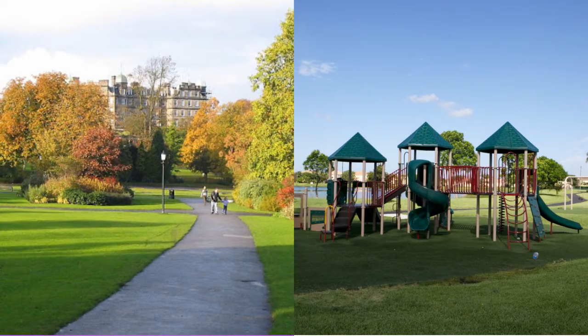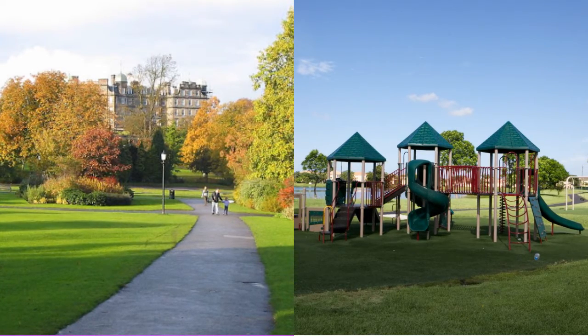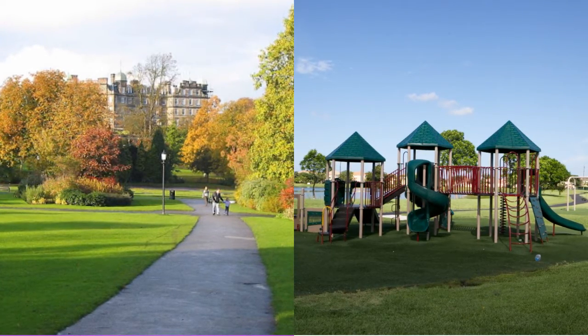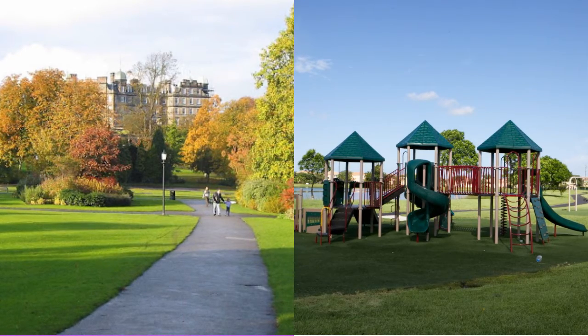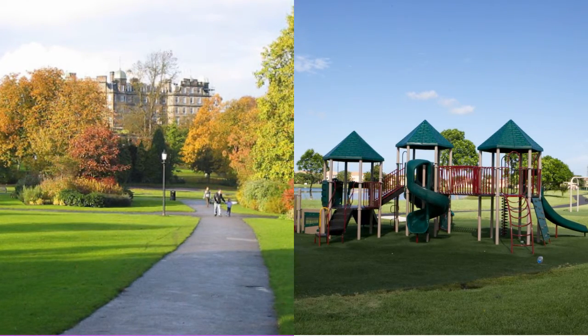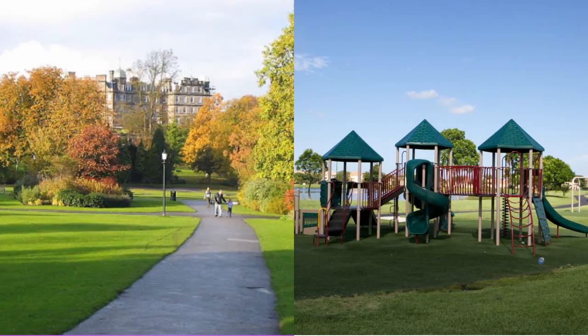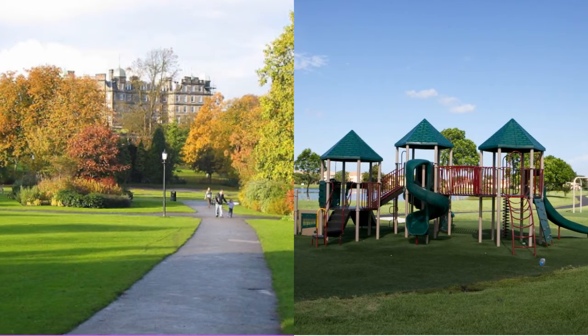Characteristics can also be used to describe a place. For example, what makes a park a park? You might say some of its characteristics are grass or nature, people enjoying themselves, and maybe even some toys to play on.